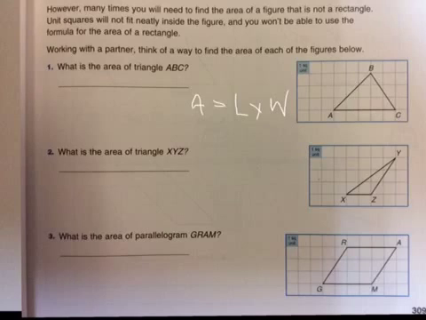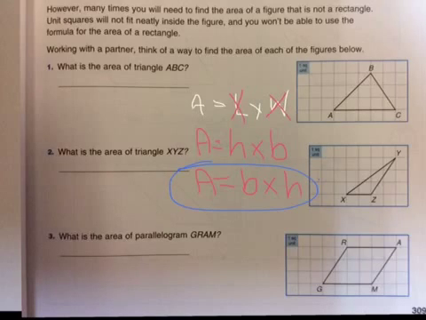For the sake of uniformity, let's change length to height, and let's change width to base. So area equals base times height. I think this is the most common one we can use. Area equals base times height.